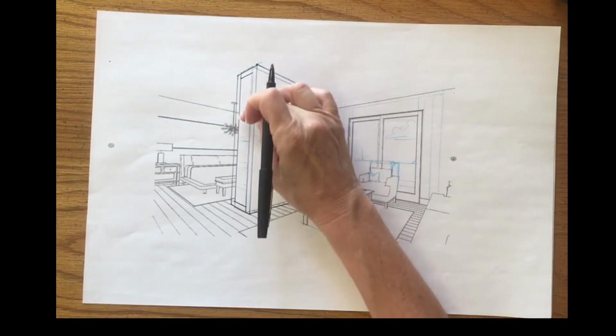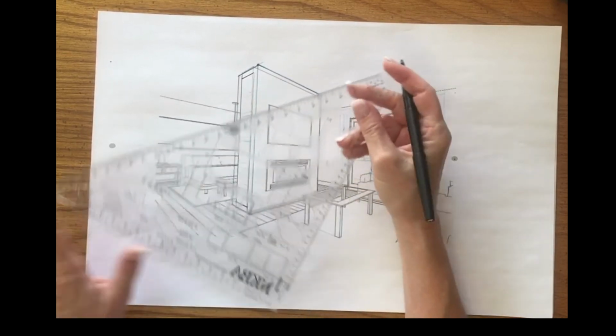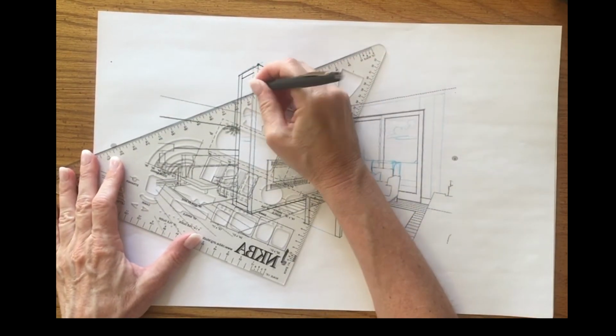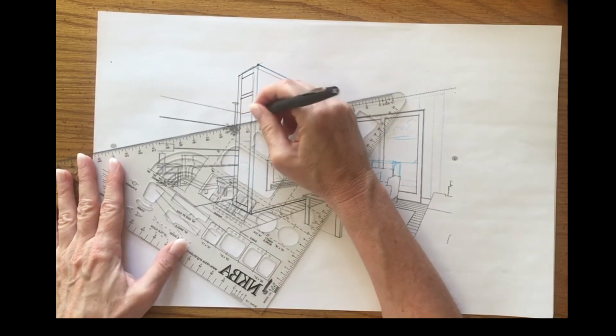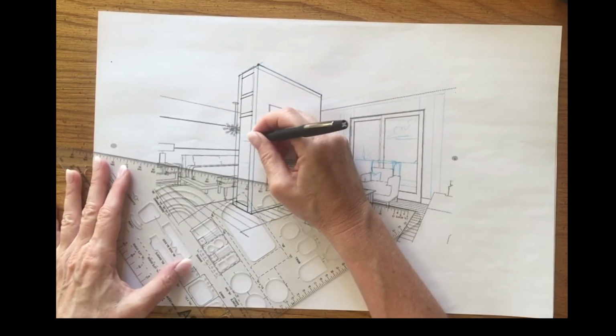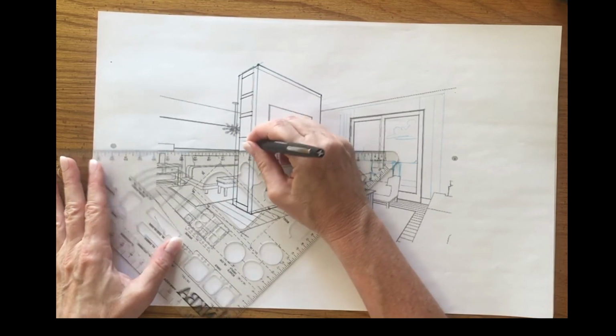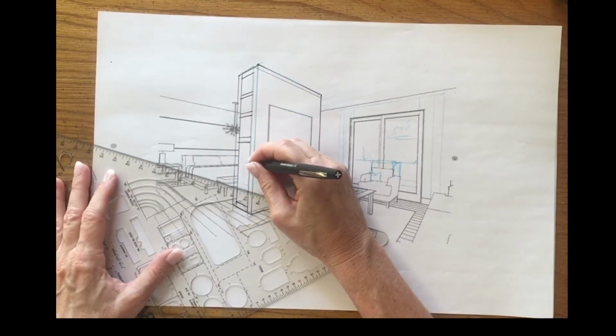Start just by eyeballing where you want some shelves. If you want to get a lot more exact and work it out perfectly, you can do that, but I just kind of eyeballed them in. They're not all perfectly spaced, but hey, maybe they're adjustable shelves, and that's okay.